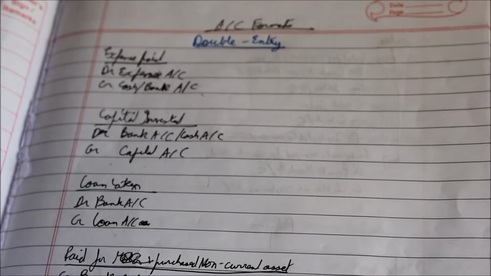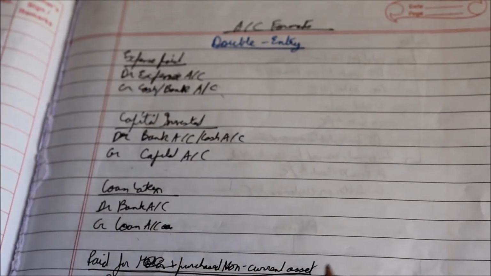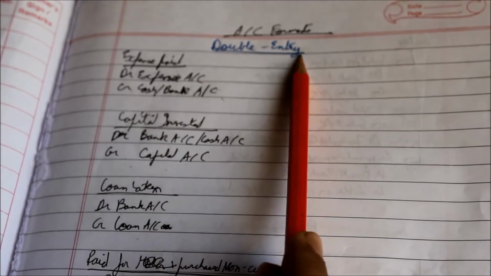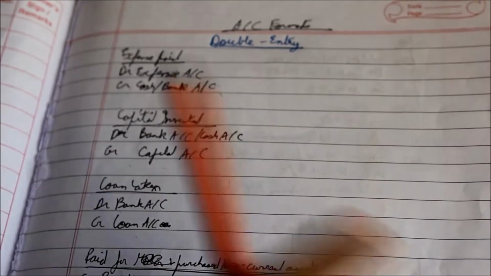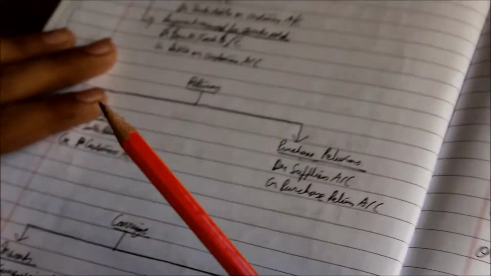Hi everyone, this is Arjun Ghosh, and if you have previously seen my videos, I have posted a video about double entry right over here. I've explained everything from expense paid till the carriage inwards and outwards over here.